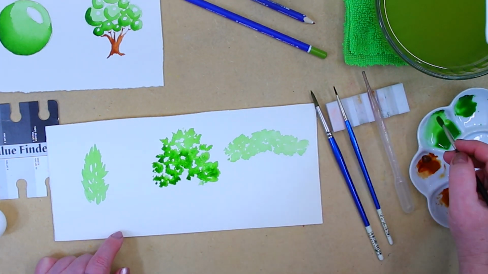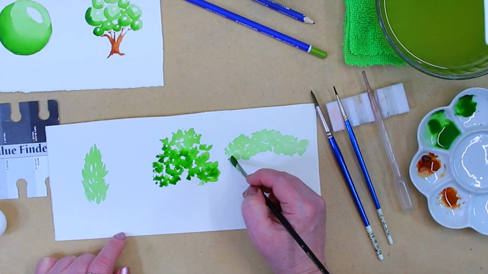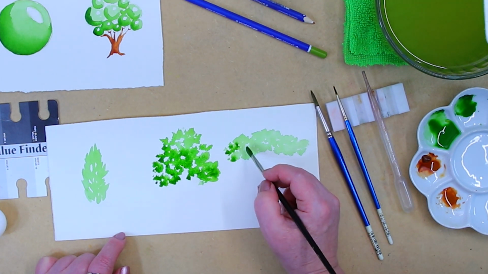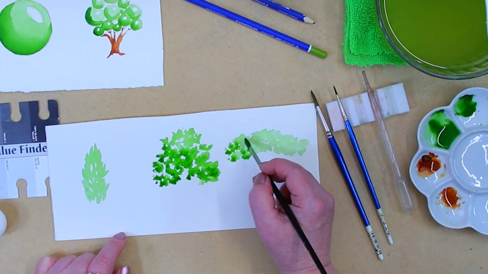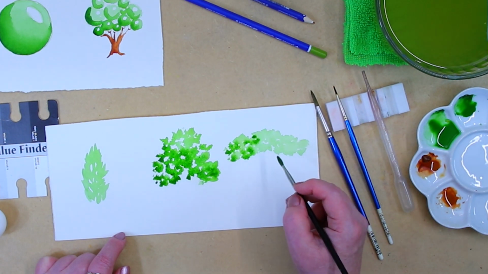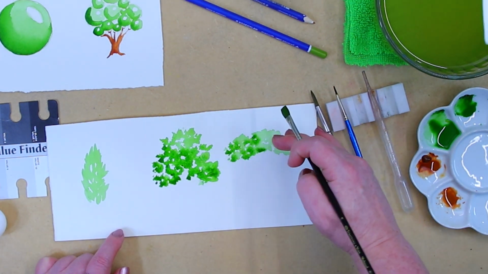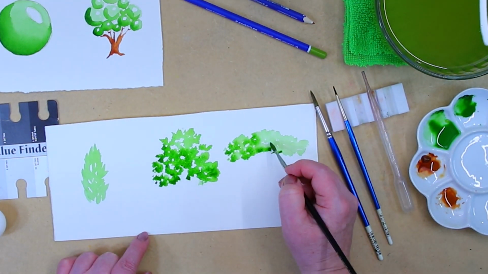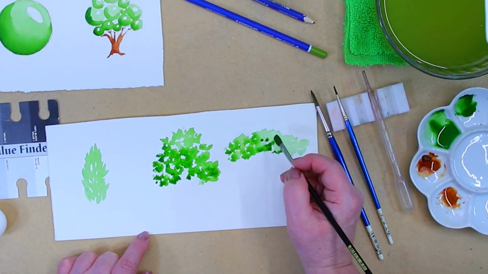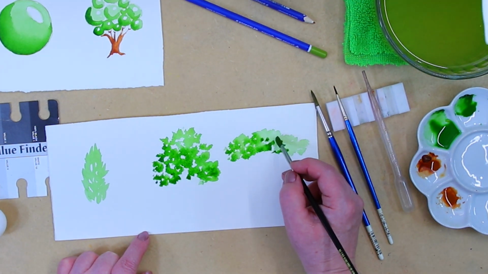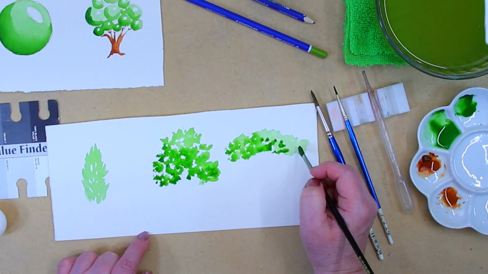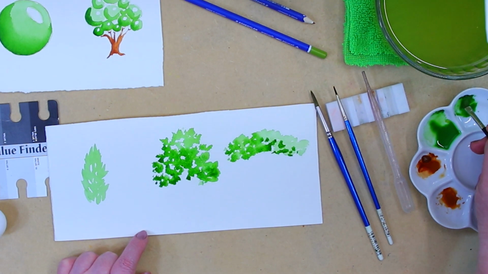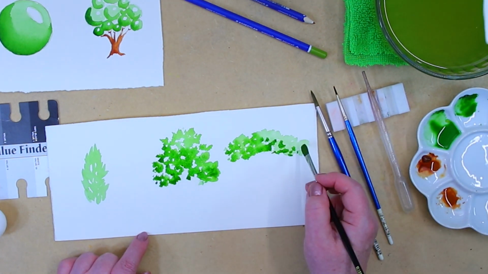Now what I want to do is come back in to this wide, short tree, and I'm building up the values in the, again, the left hand side and more towards the bottom. And as I'm coming to the right and the top, I'm putting less. This one has dried a bit more, so I'm getting a dry brushing effect.